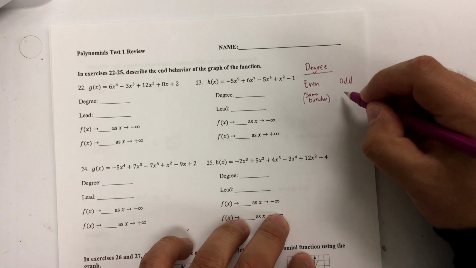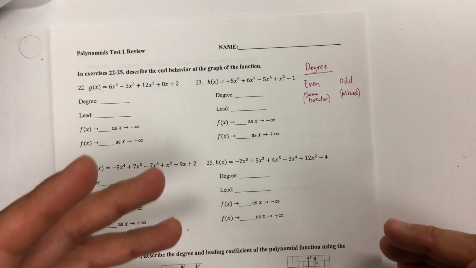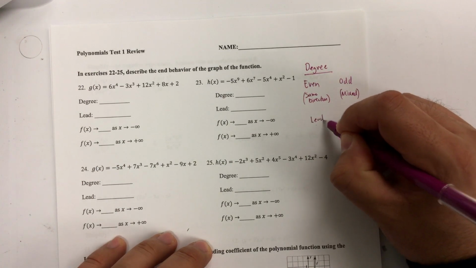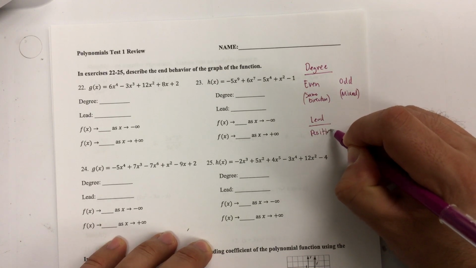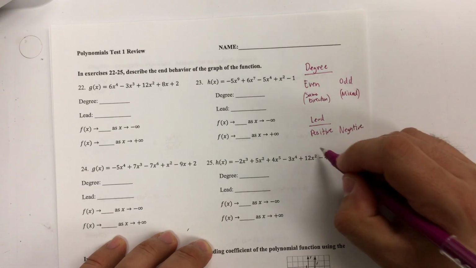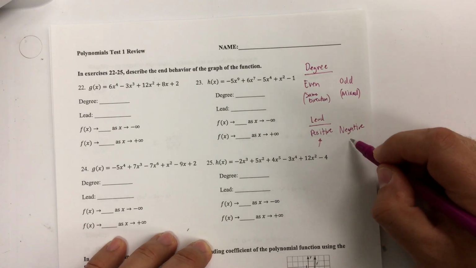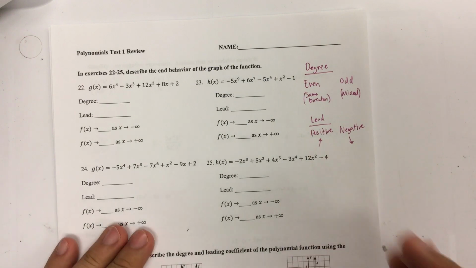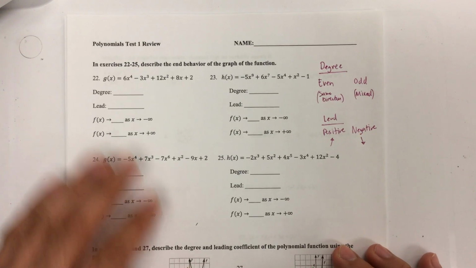In terms of odd, they're mixed. One goes up, one goes down. If we're talking about degree, it's an odd number: 1, 3, 5, 7, 9. When we talk about the leading coefficient, we're talking about whether it is positive or negative. If it's positive, the arrowhead on the right side is going up, and the arrowhead on the right side will be going down if it's negative. Obviously, if the coefficient is positive, it's positive; if it's negative, it's negative. So that's pretty straightforward. Let's take a look at number 22.